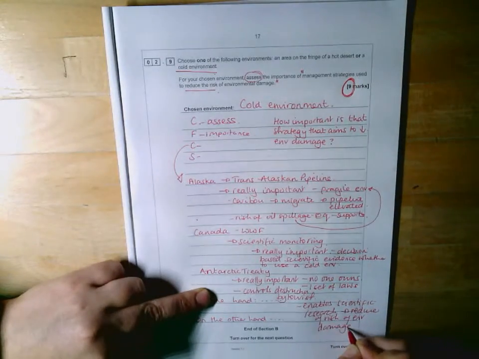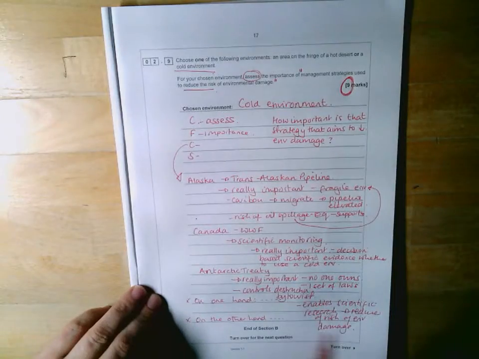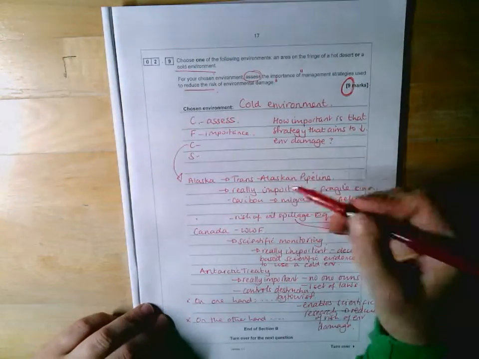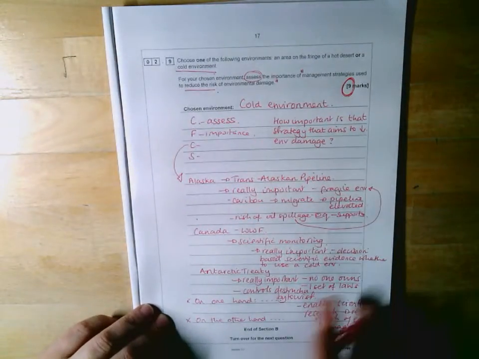Okay, so quite a tricky one again, but again, you plan, you think about what you've learnt and how it relates to the question.